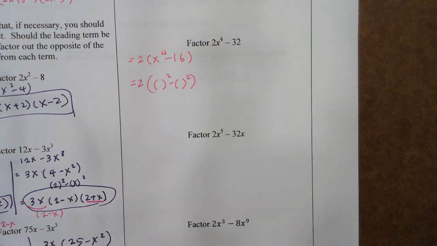Are you good so far? Alright, pause for a second. Can you do anything further on each of the factors to factor completely? Yes or no? Oh, that's a square, so can I do something? No. The sum of two squares is not factorable, so don't get tricked by it.